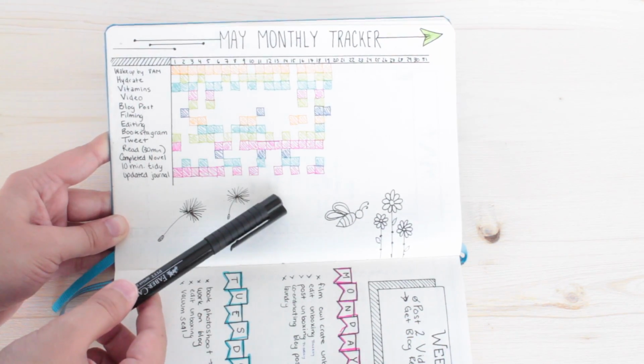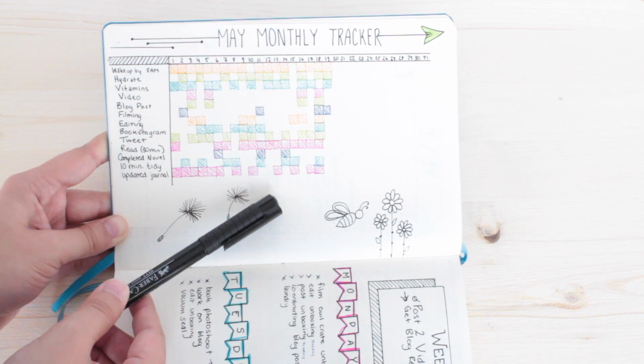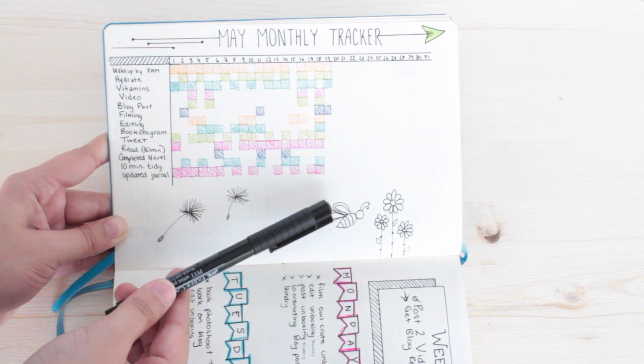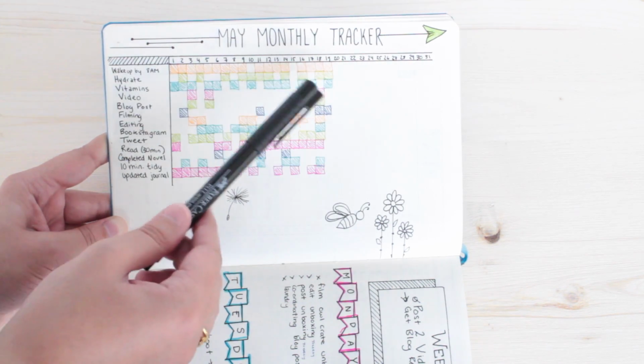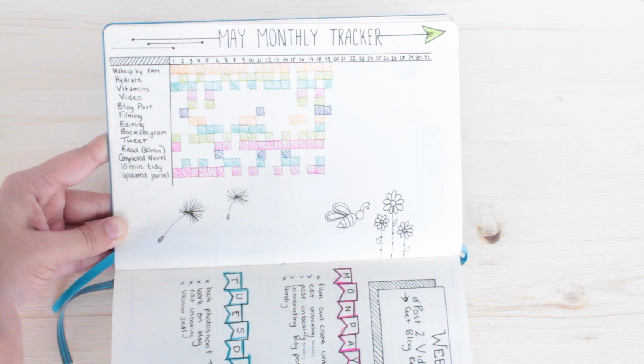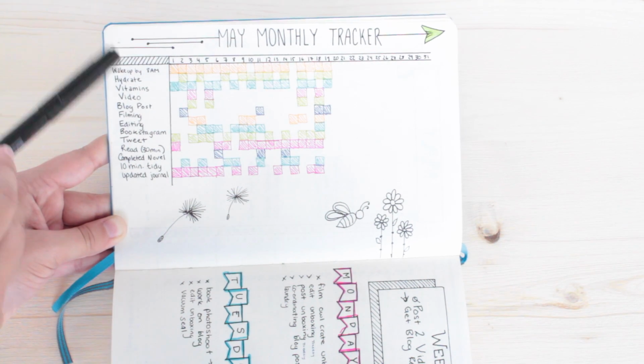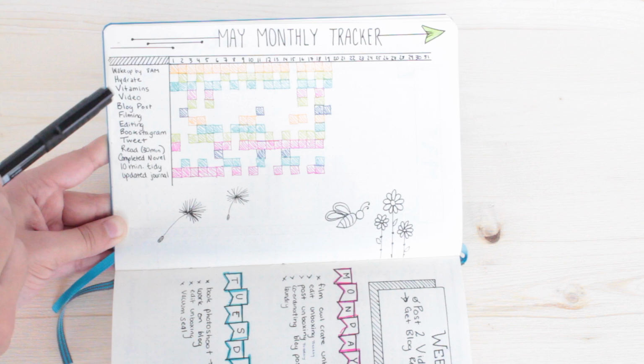Moving on to page number 4, I have my May monthly tracker. This is a pretty staple page for many people who bullet journal, and I really like the way mine turned out. I love using different colors for different tasks because I just think it adds a little bit of pop to my bullet journal. Things I'm tracking are waking up by 8 a.m., hydrating, vitamins.